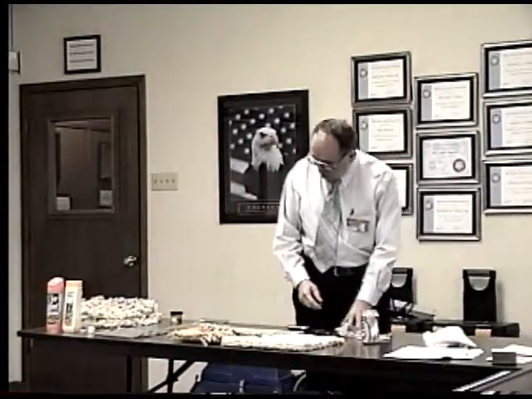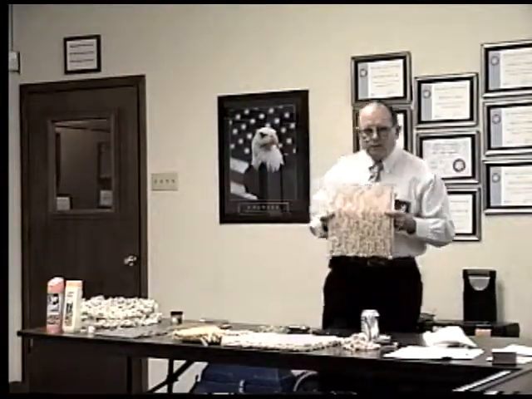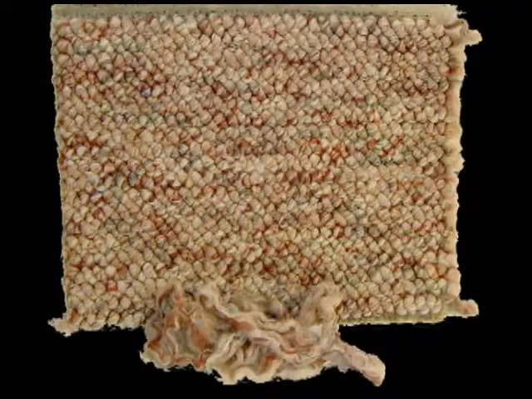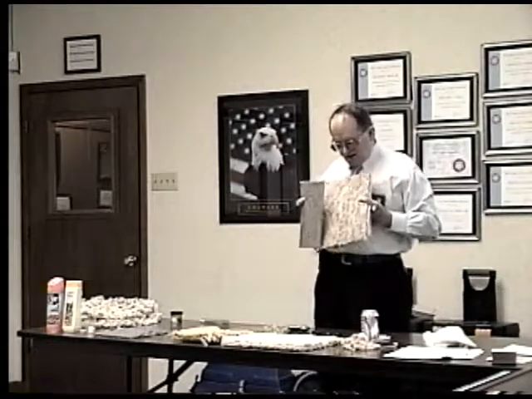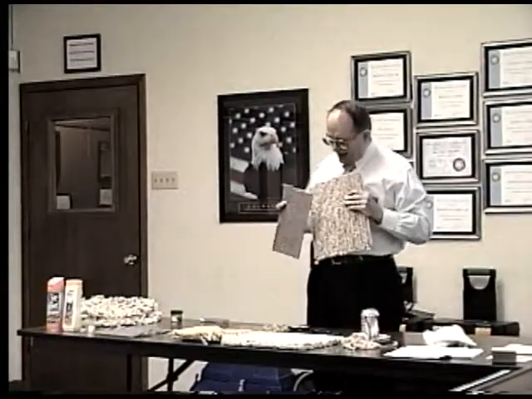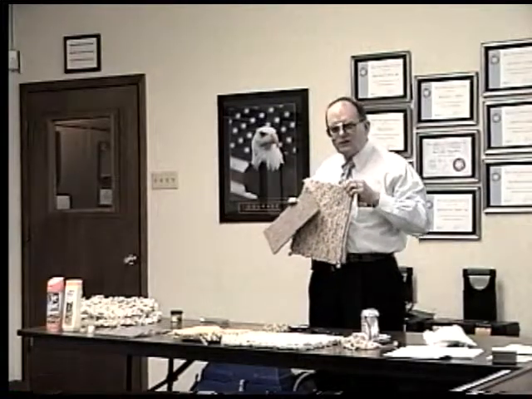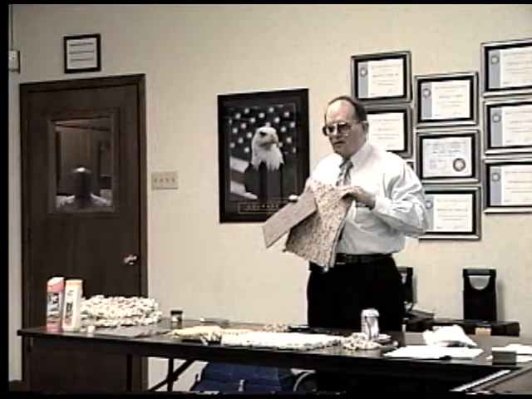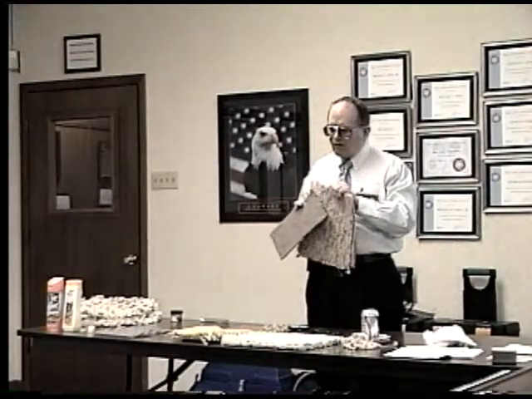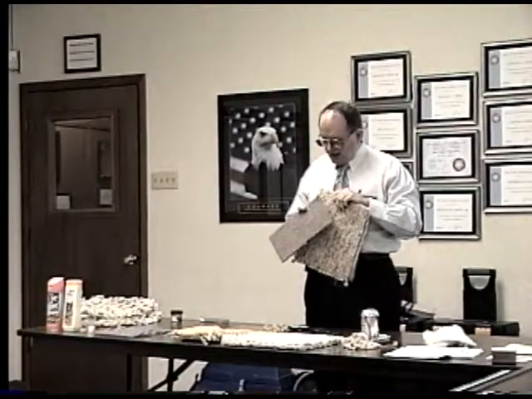It's loop pile, but we typically call this what? Berber. What's the difference between this and this? They're both loop pile. Higher pile. Yeah, this is called Berber. Berber has very large loops, and that's not because it's got a lot of thread on it, because it's full of air. Yeah. It's full of air. Not twisted as tight. Right. So it's got lots of air versus this.